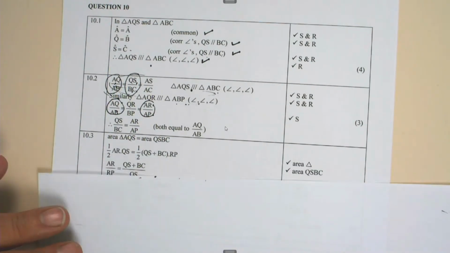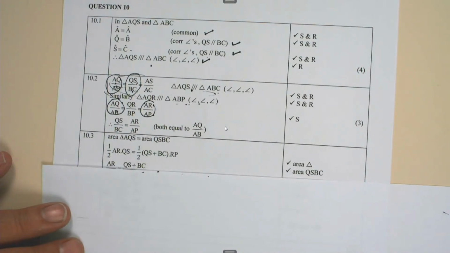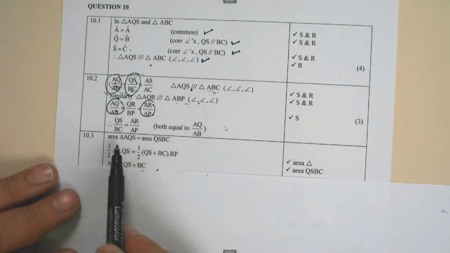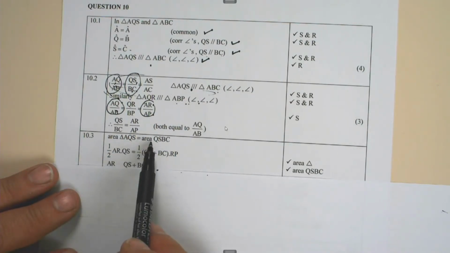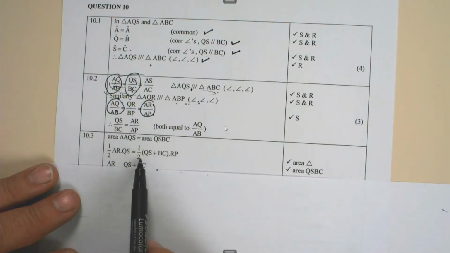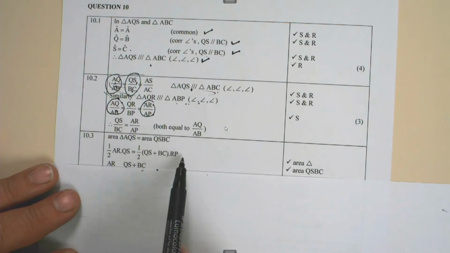In the last one, in 10.3, we're going to show that AQ divided by AB is equal to 3. Now, the area of triangle AQS is half AR times QS, and the area of the trapezium is half QS plus BC times RP.